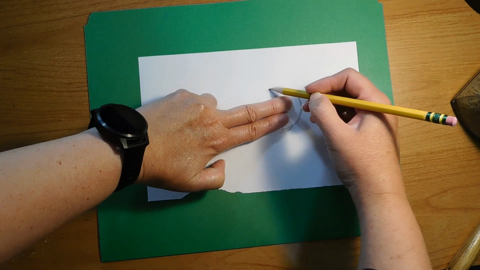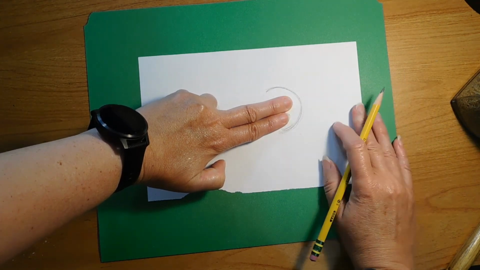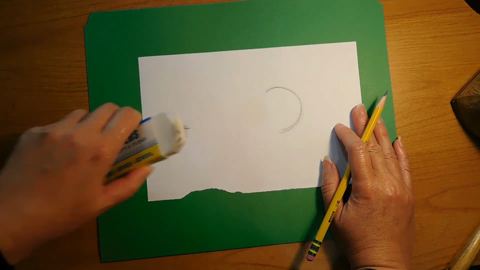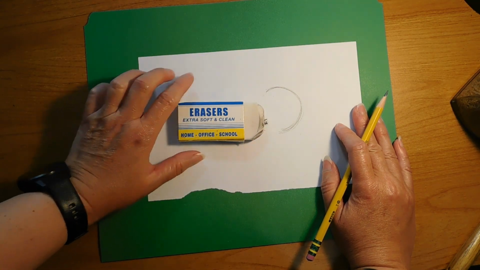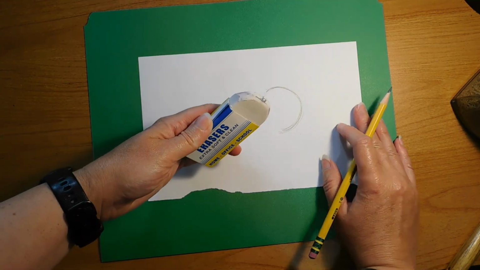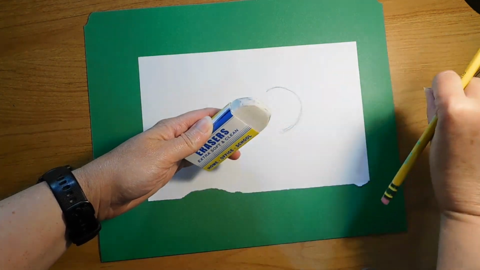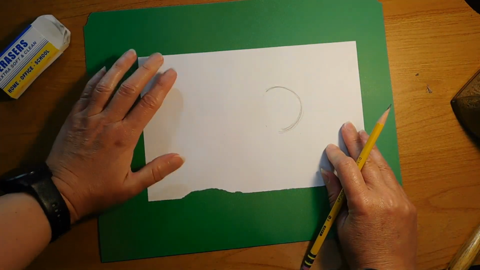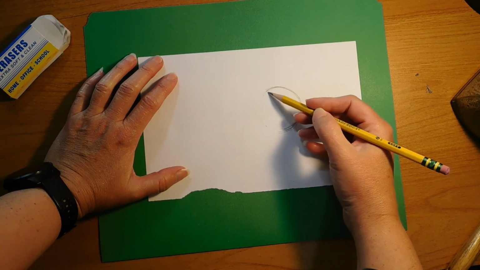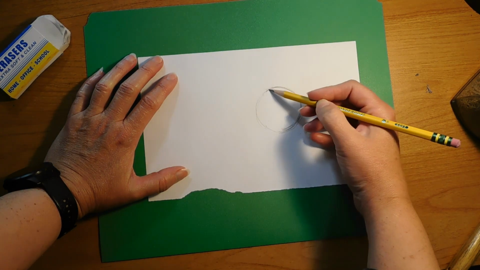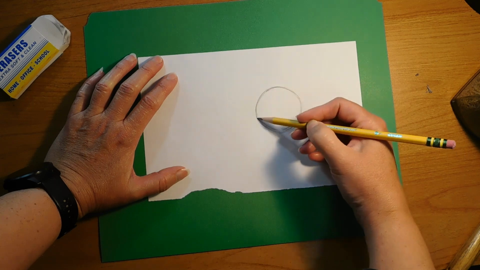Using a pencil, trying to draw lightly, knowing that having an eraser nearby is always helpful, especially a white one. It's a little cleaner. I was erasing now, little bits on it hanging out there. Okay, and then we're going to complete the circle here. And now we have its head.